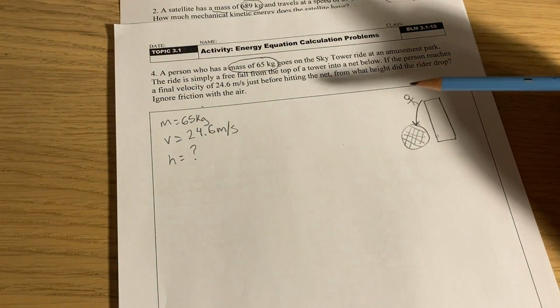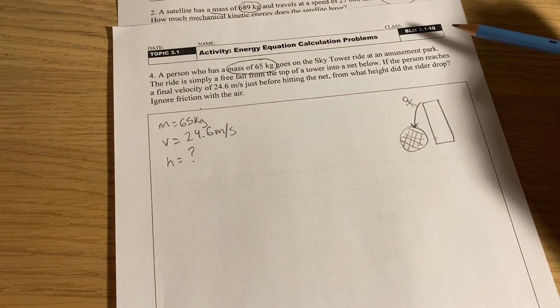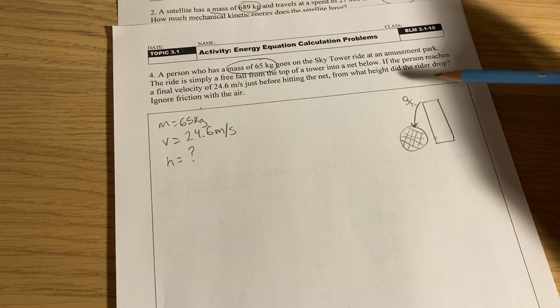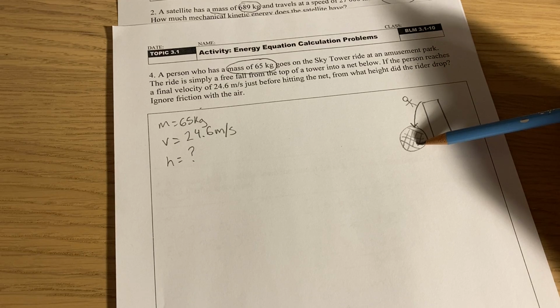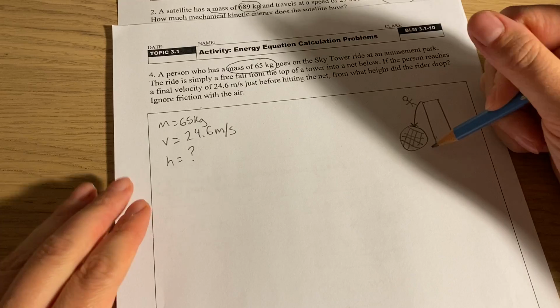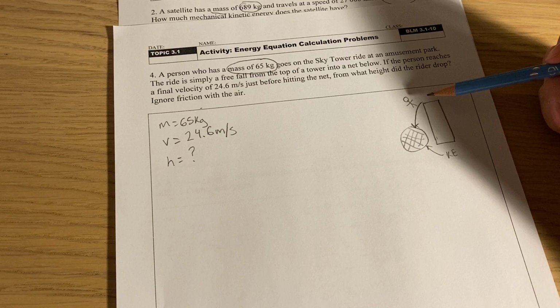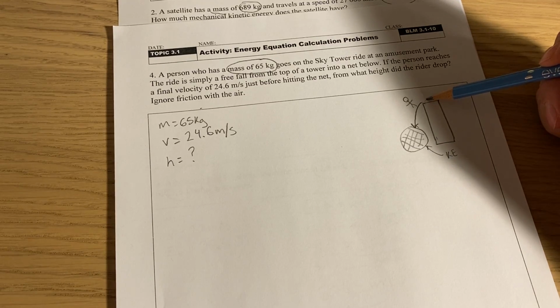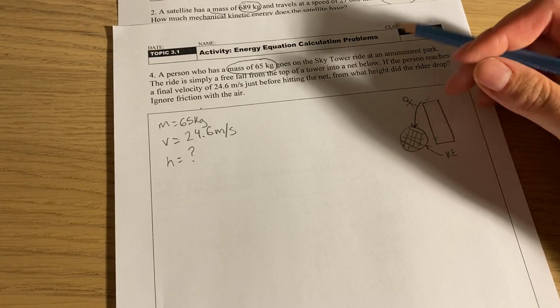So remember in our skate park, when a person, or an object, is at the very top of a tall thing, they have a lot of potential energy, and right when they hit the bottom, all of that potential energy is transferred into kinetic energy. So what we can do is calculate the kinetic energy that the person has right at the bottom and use that as the potential energy they had at the top to calculate the height. So I'll show you what I mean.